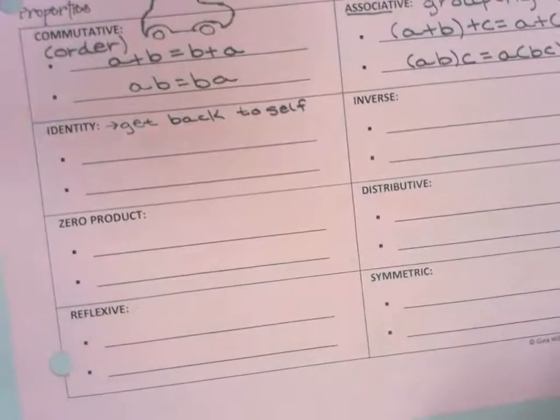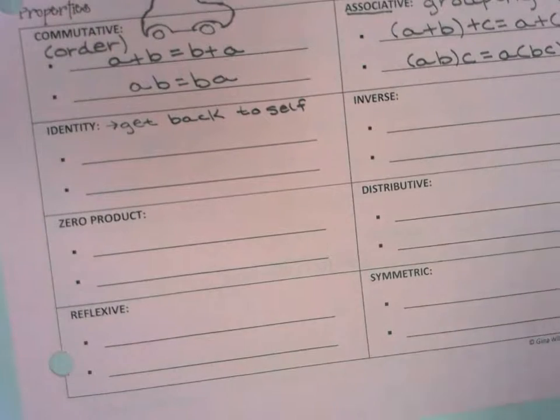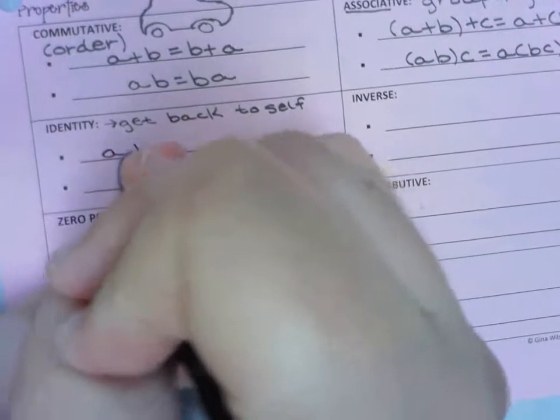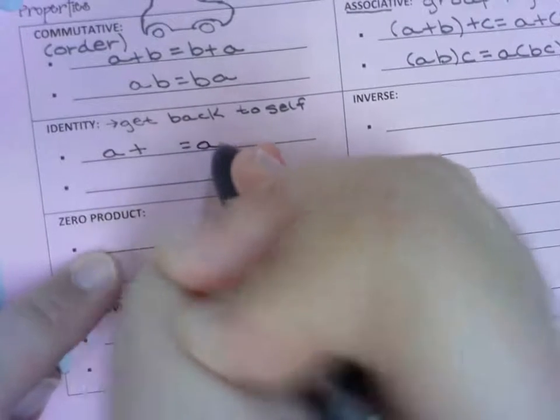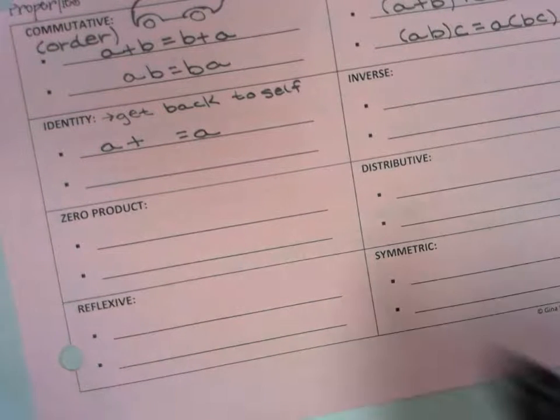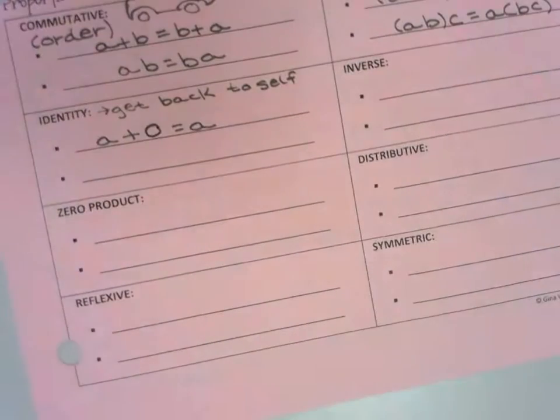So if you think about what these words mean, it's easier to think how to represent it. If I think of addition, what do I add to something to get back to itself? So A plus what gives me back itself? Don't overthink this. Adding 0. I add 0 to something and it gives me back itself.